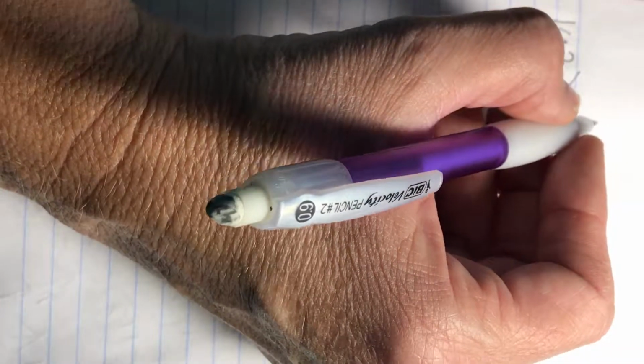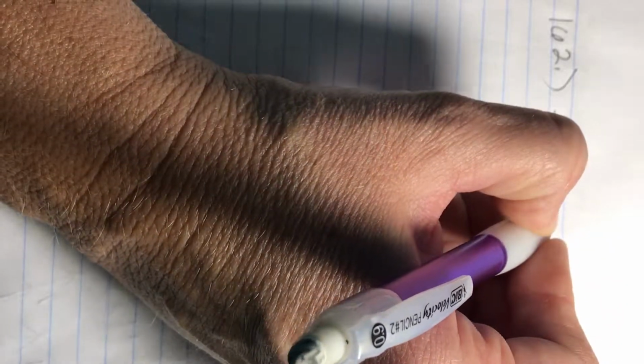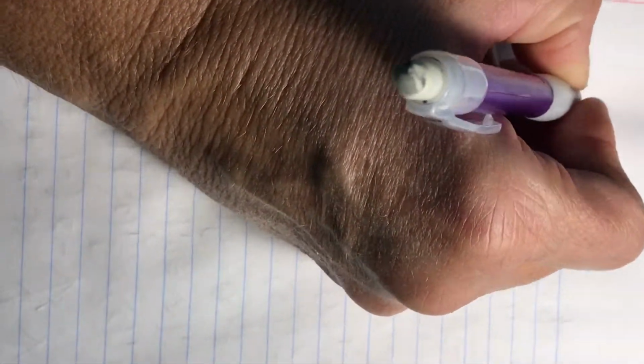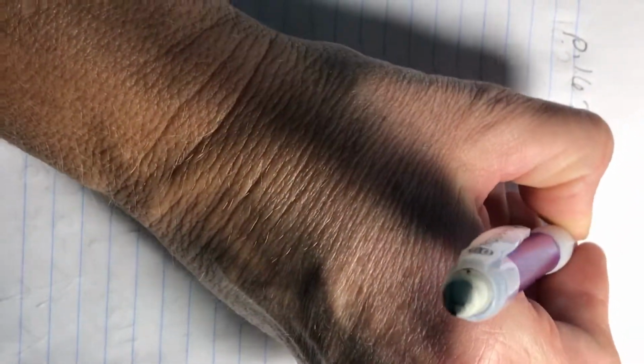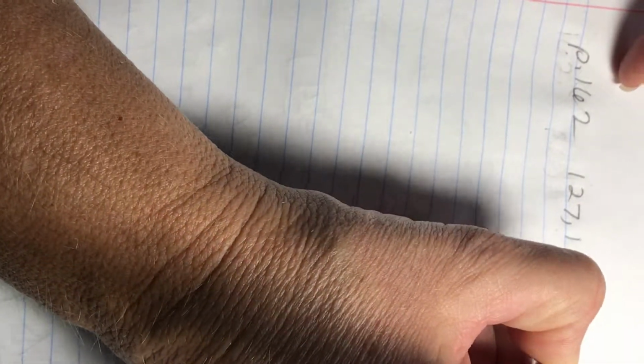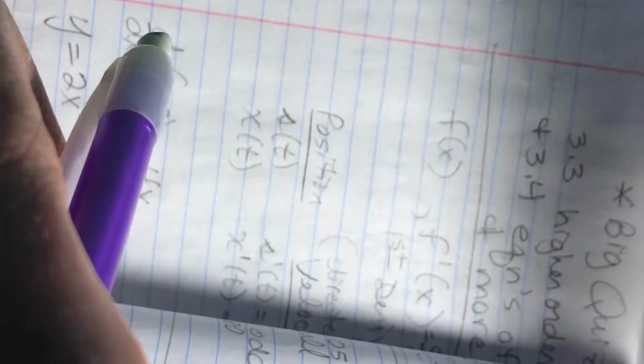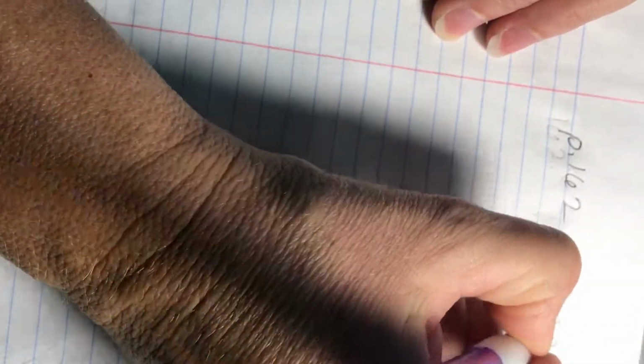This is finding, determining horizontal tangent lines. Is that page 162? It's page 162, not problem 162. And the numbers were 127, 129, 131, 135, 137, 139 and 168.